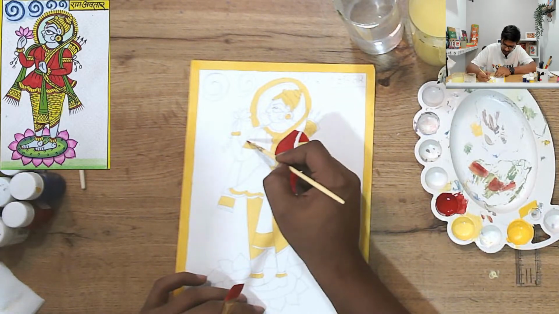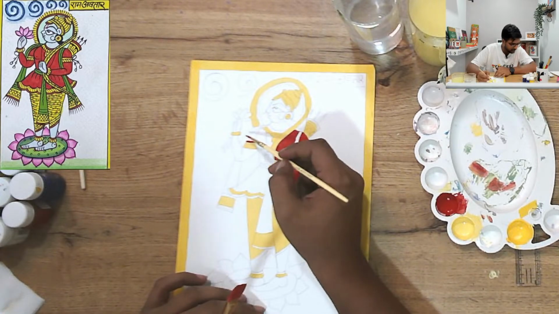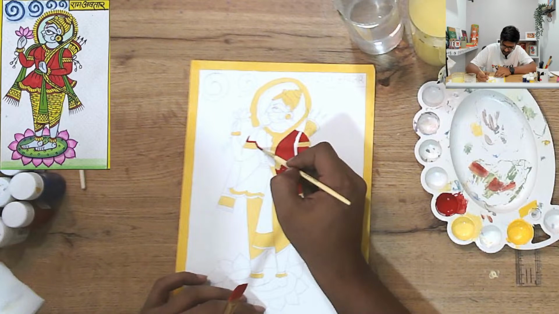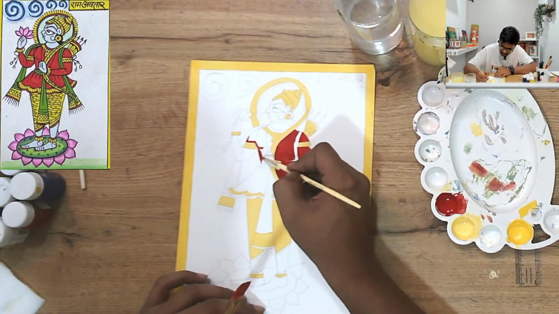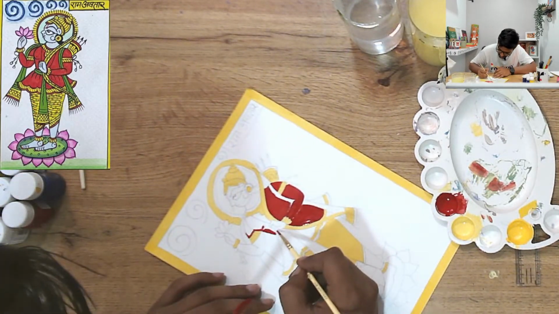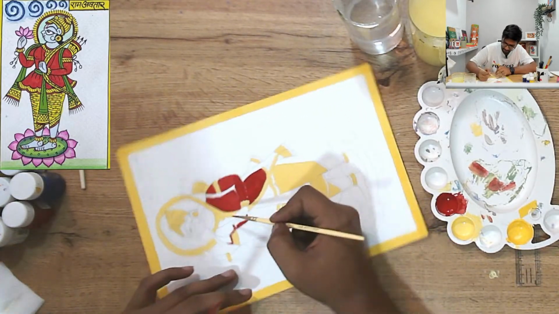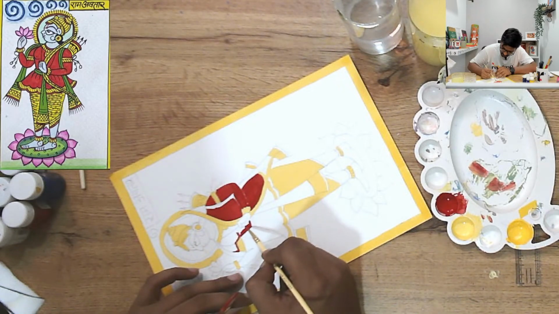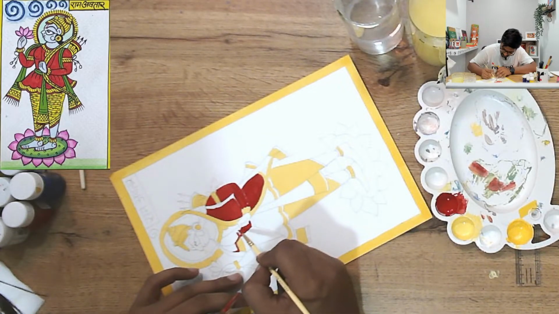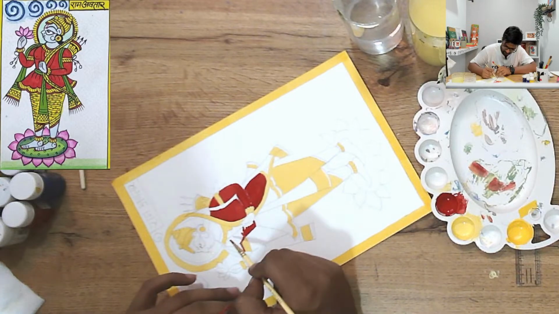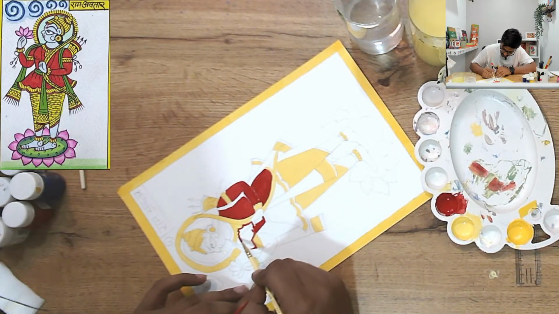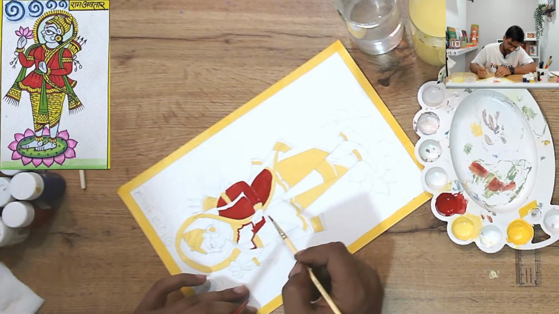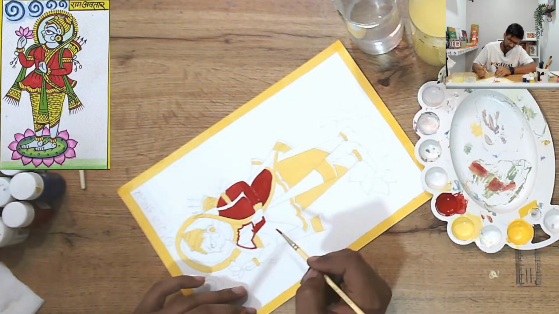And since I already have paint on this brush, I will clear up the smaller areas, or at least the outlines. Okay, like that.